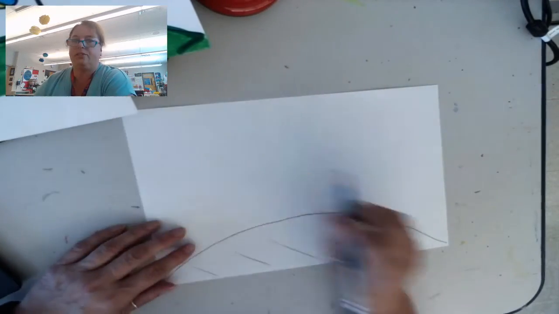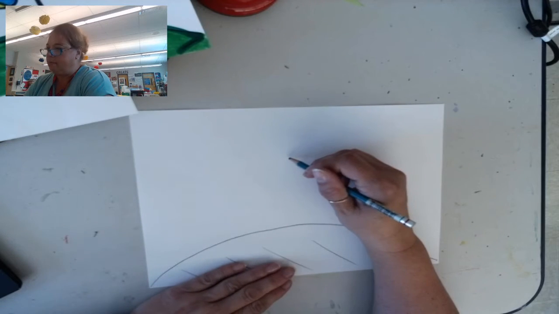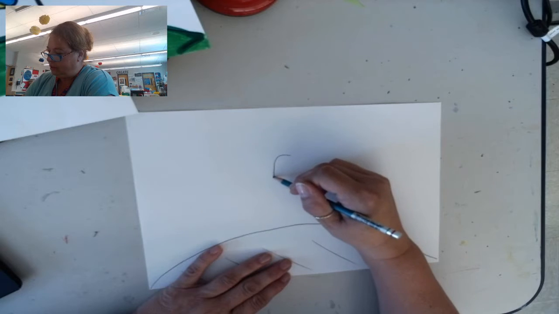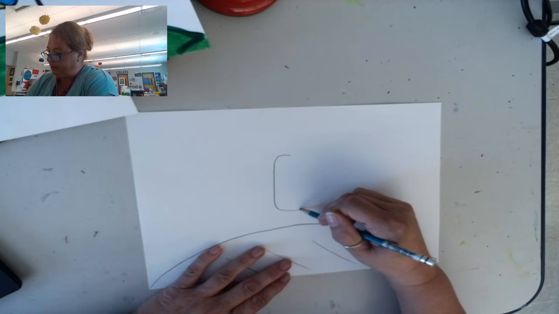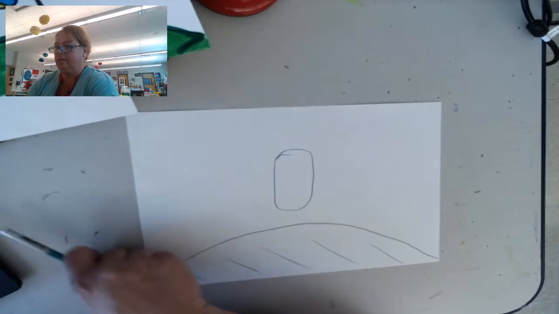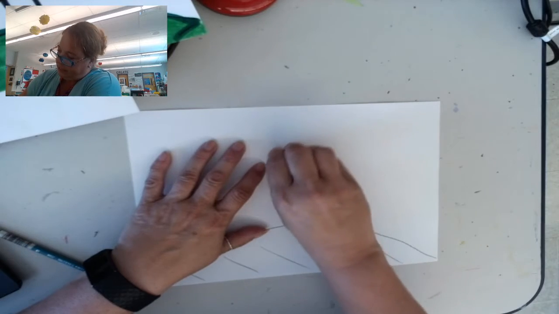So I'm going to start in the middle with the biggest part of the caterpillar. And I'm going to draw a sort of oval shape. And it's always good to have an eraser in case you have to fix anything.